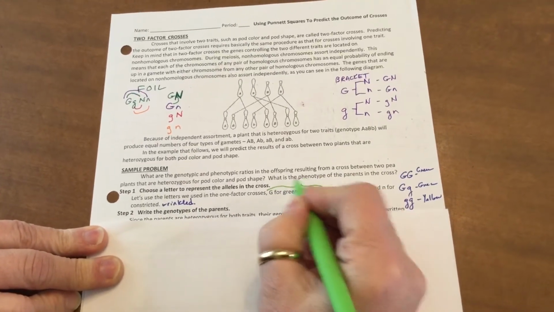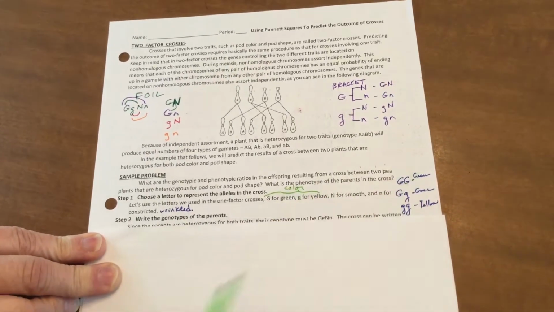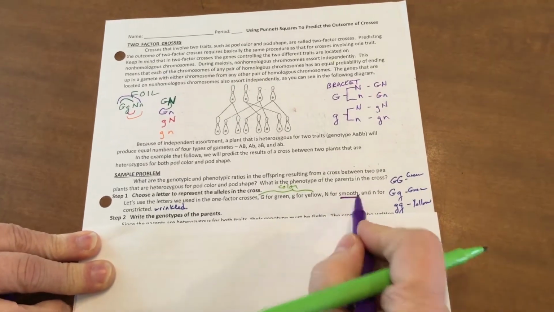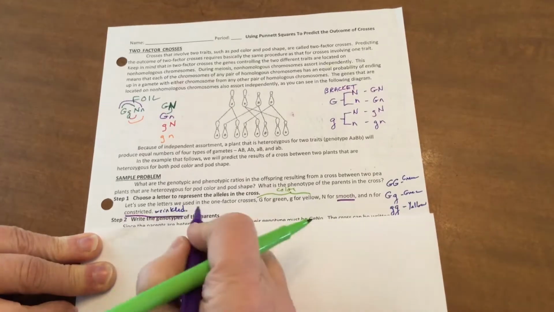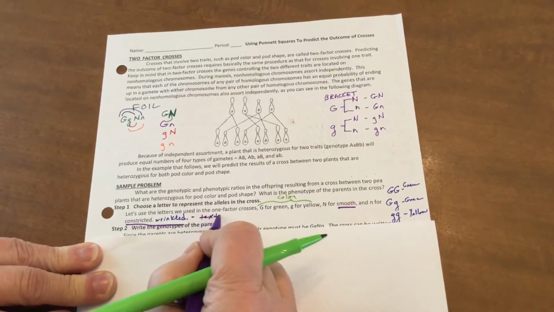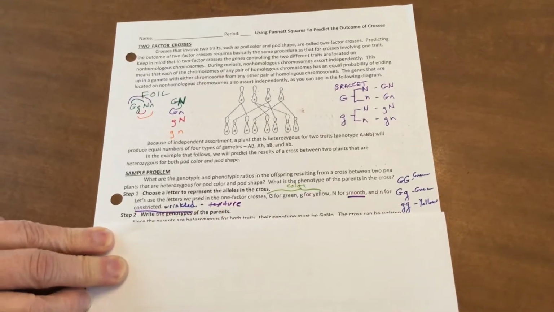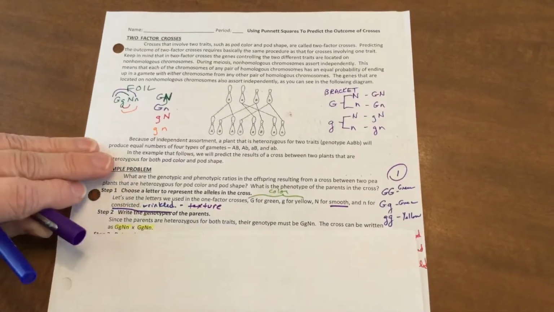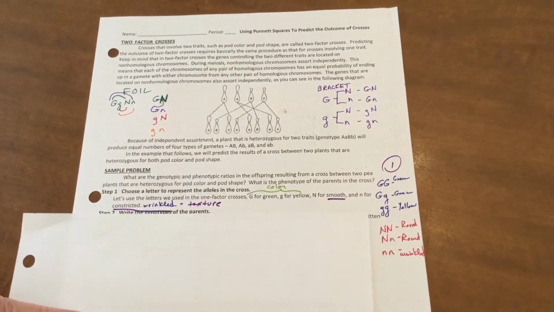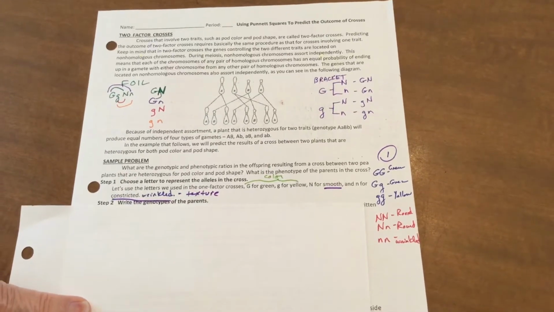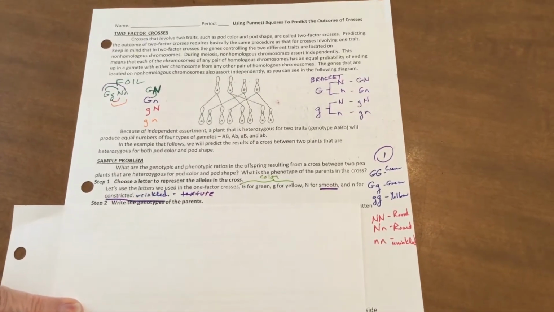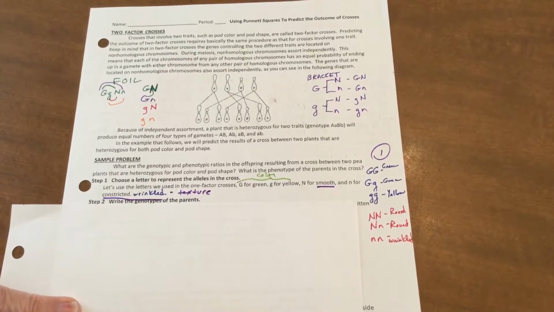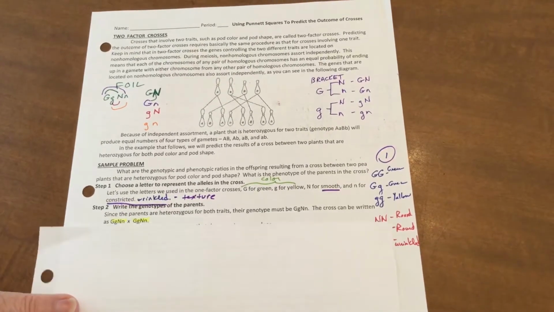So our G's are for color, and our other options, smooth or wrinkled, are for texture. So if we start our key: big G is green, little g is yellow, big N for round, and little n for wrinkled. So those are our options.